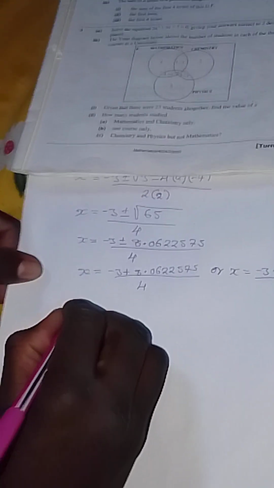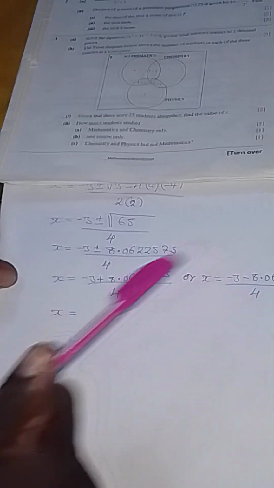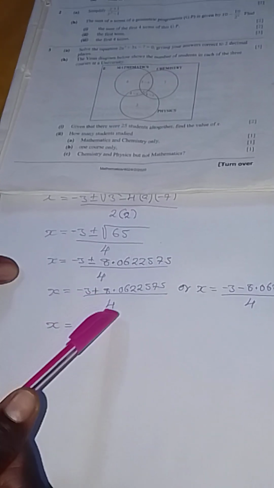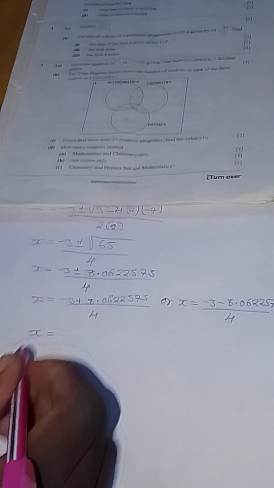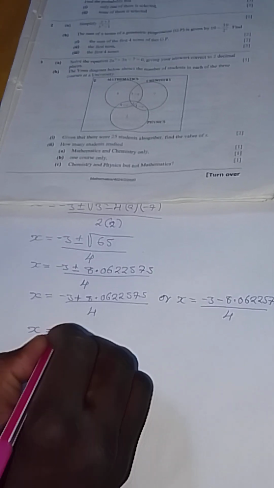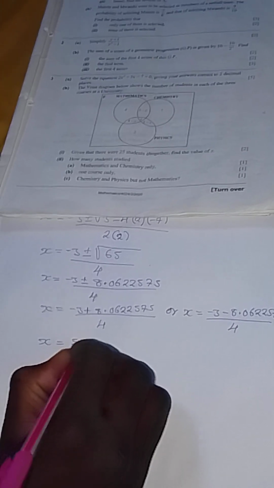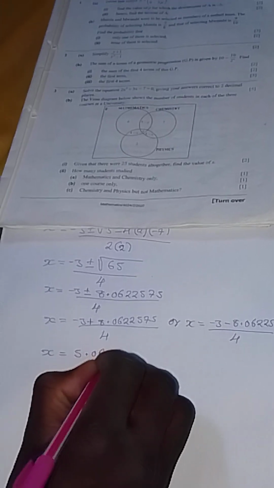What do we do? We are going to work this out, which means we end up having x = -3 plus 8.0622575, which will give us 5.0622575 over 4.